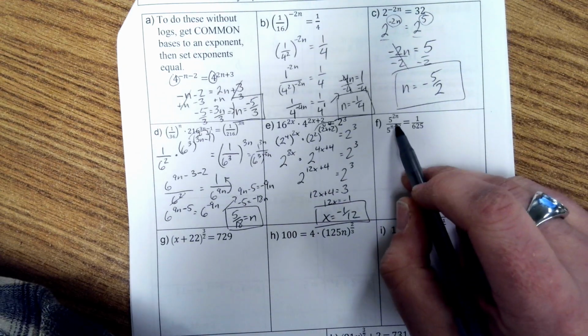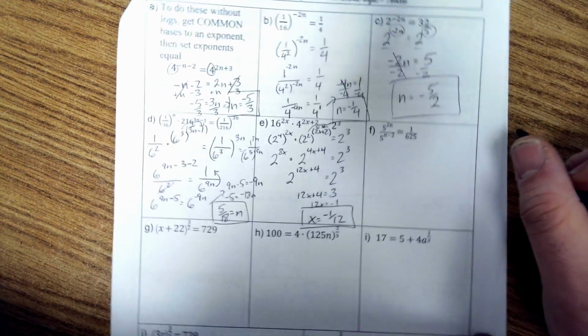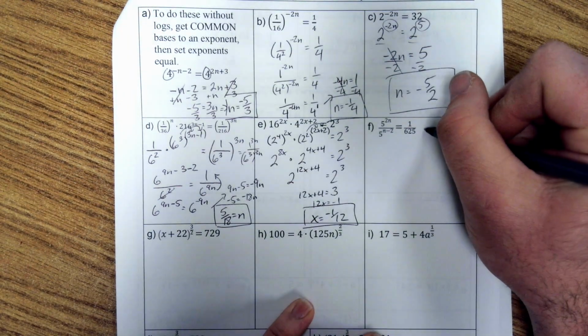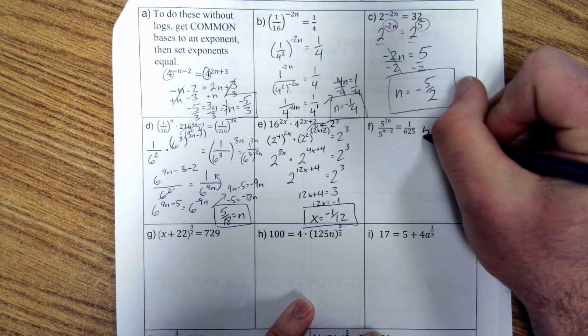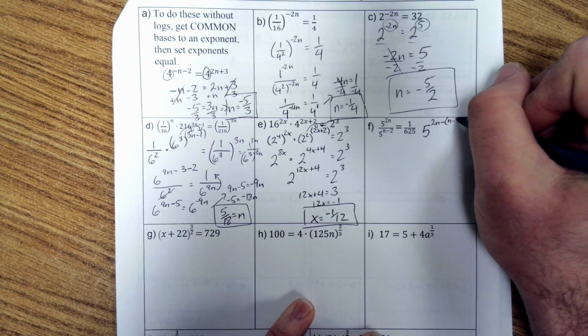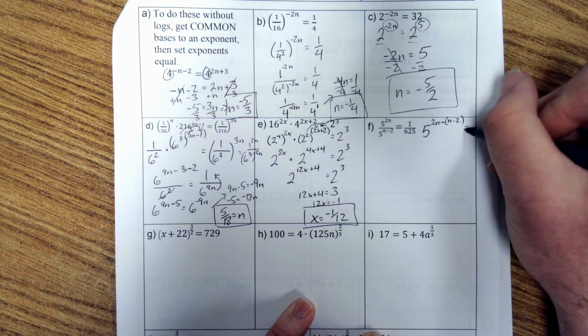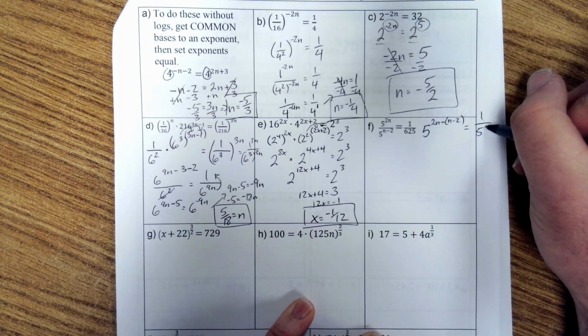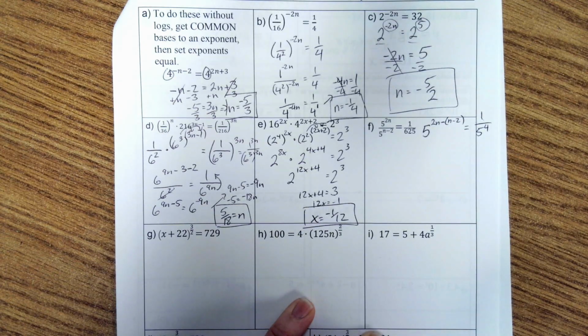Part F, 5 to the 2n over 5 to the n minus 2 equals 1 over 625. So we're looking at this as 5 to the 2n minus n minus 2 power, and it's going to equal 1 over 5 to the fourth power, since 625 is 5 to the fourth.